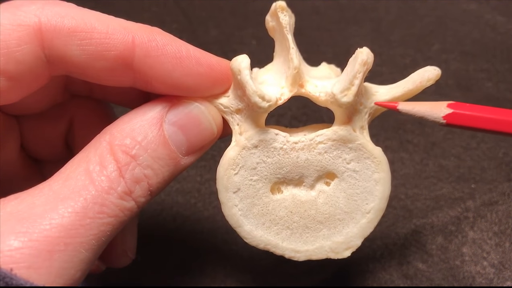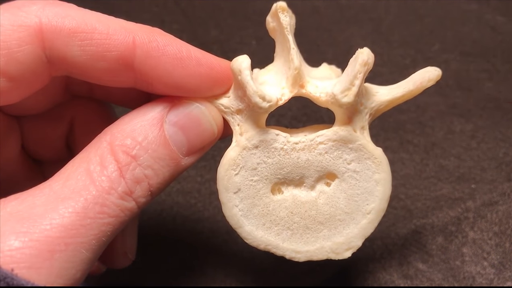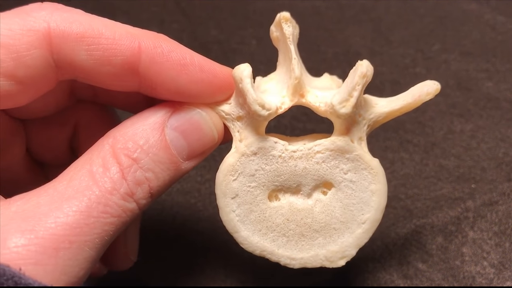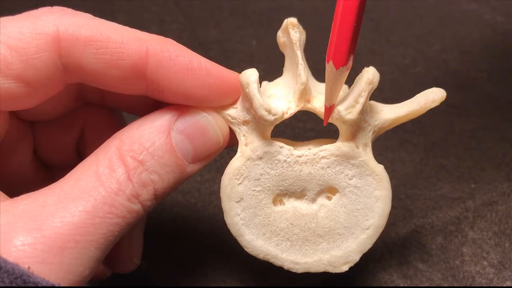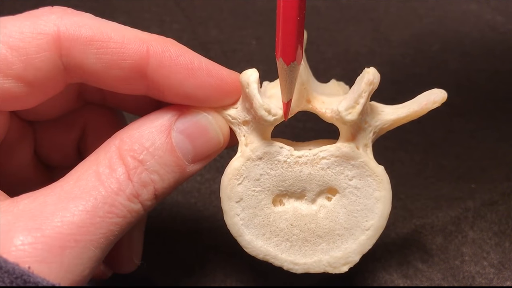Then you have transverse processes, again two. Here's one of the transverse processes pointing laterally. Behind that you have the laminae. So here's one lamina right here, and here's another lamina right here.